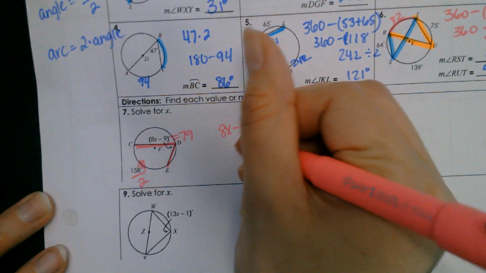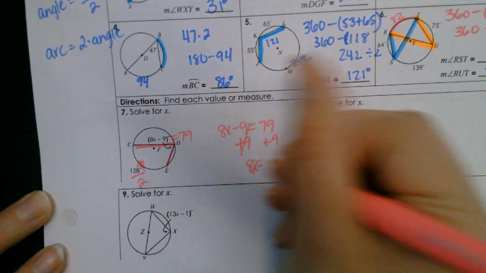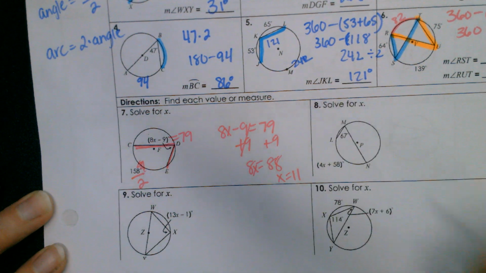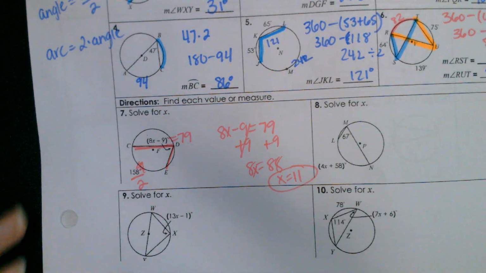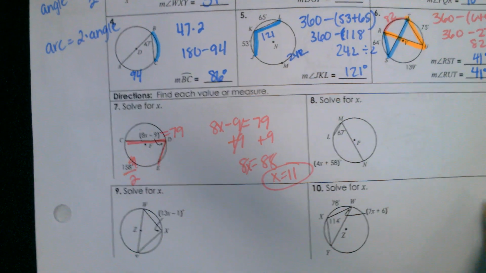So it is 11 because you get 8x equals 88 and then dividing by 8. Yeah, very nice. Okay, let's go to the next page.